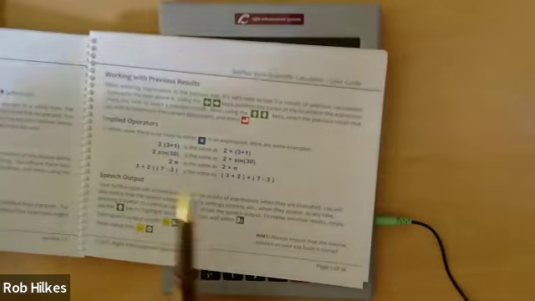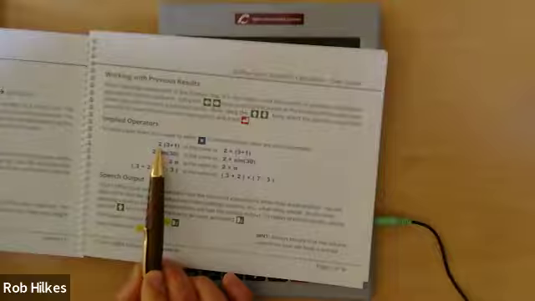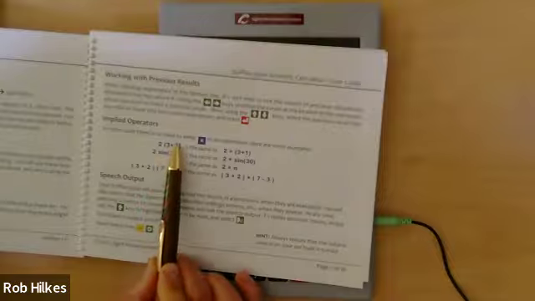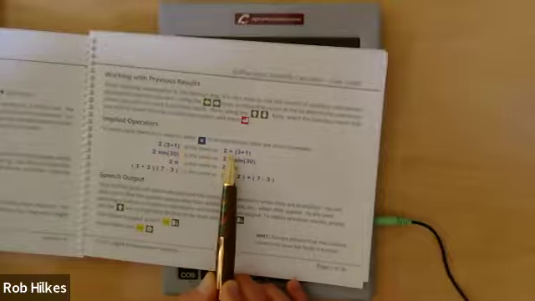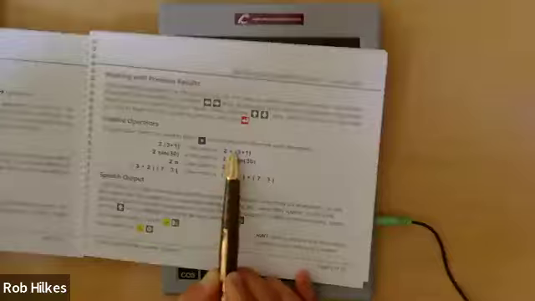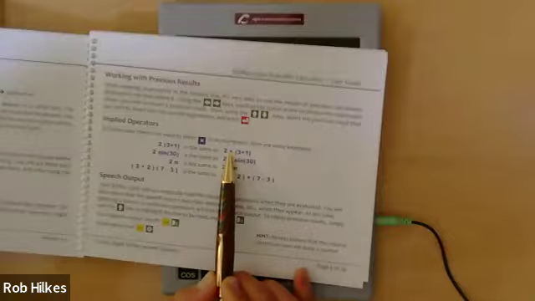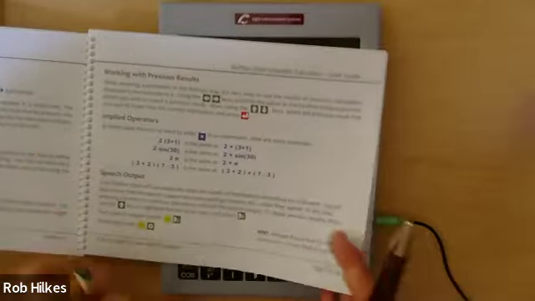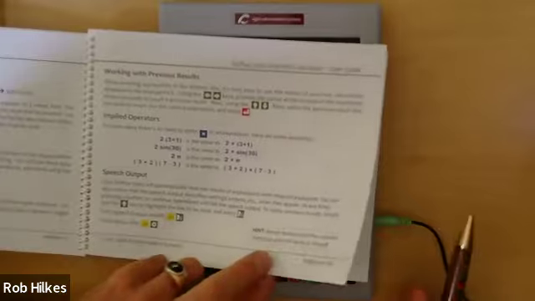Here's a good example. You can see 2 open bracket 3 plus 1 close bracket is the same as saying 2 times open bracket 3 plus 1 close bracket, but you don't have to enter that multiplication symbol. So there's a couple of examples where the calculator will do friendly things like that.